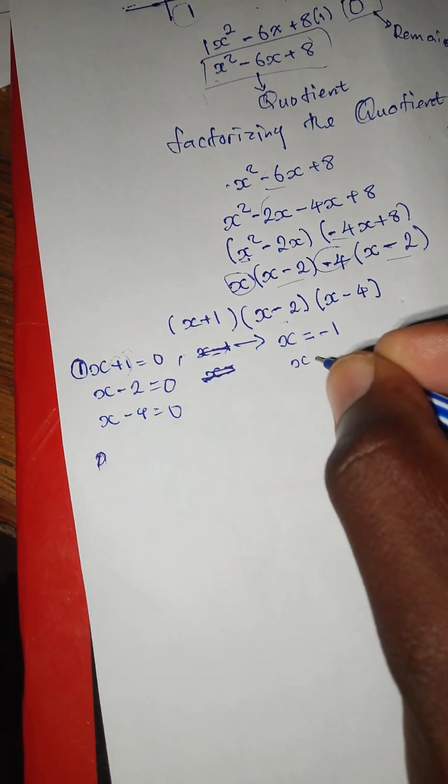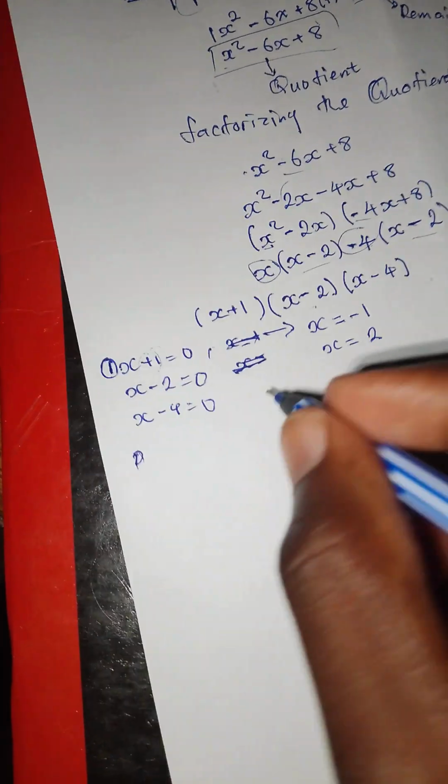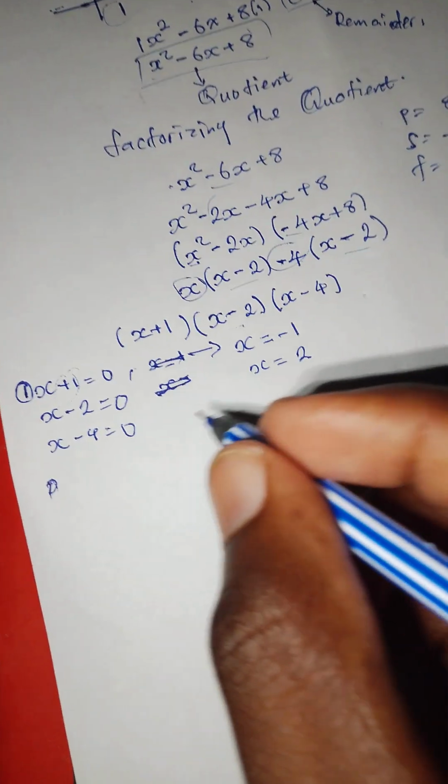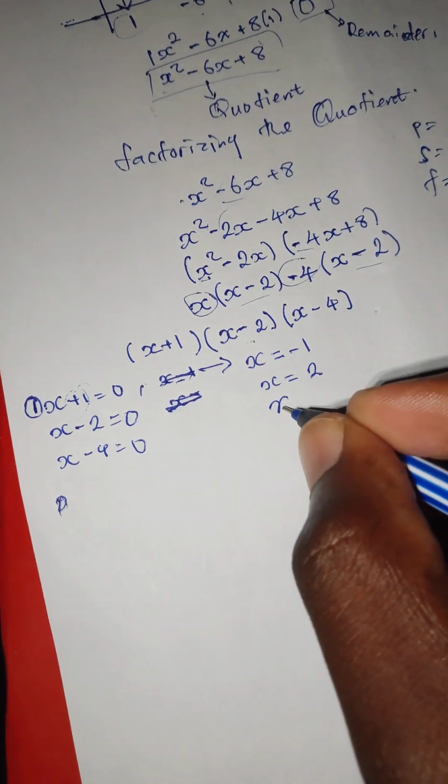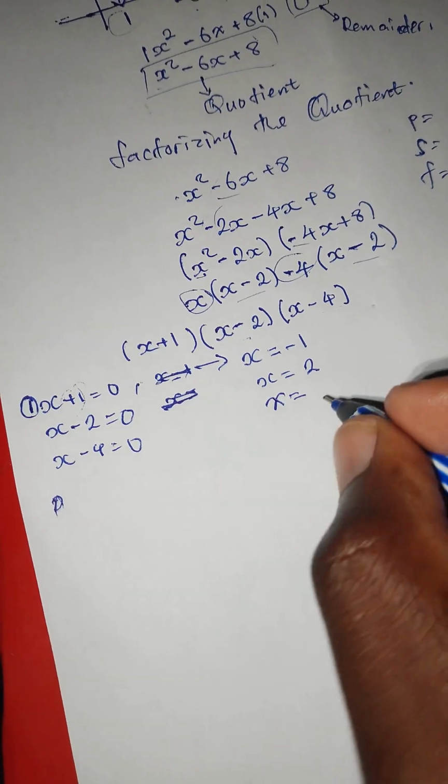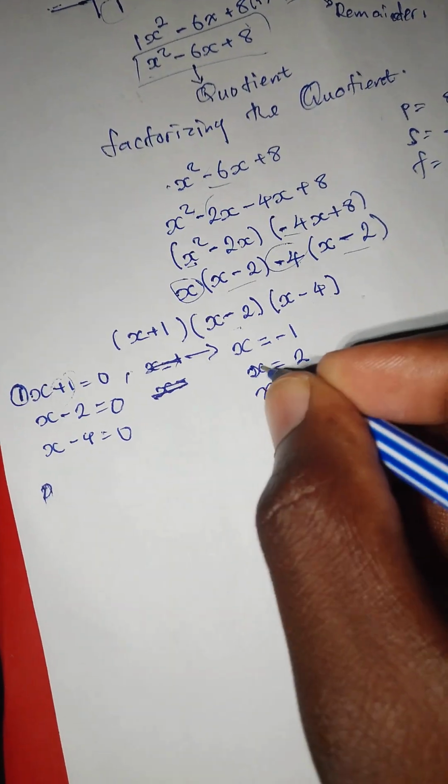This one, x will be equal to positive 2. That one, x will be equal to positive 4. That is x.